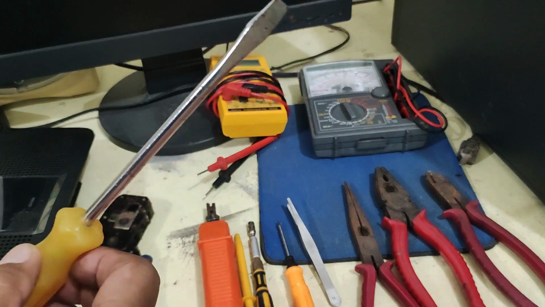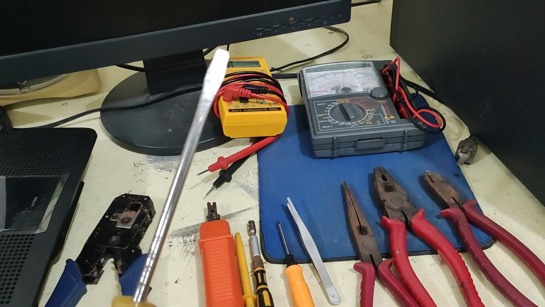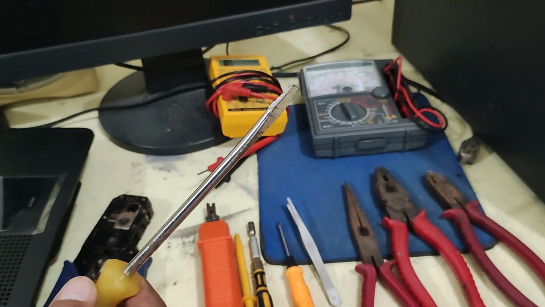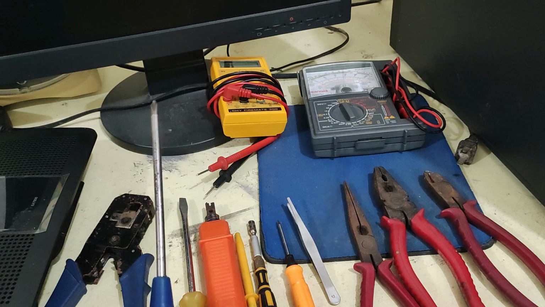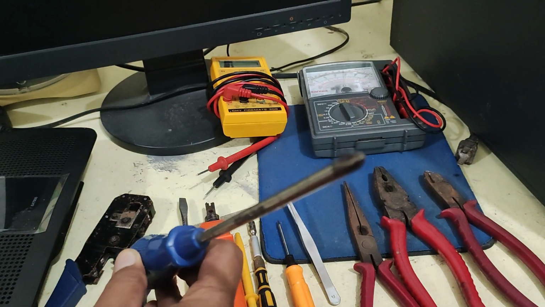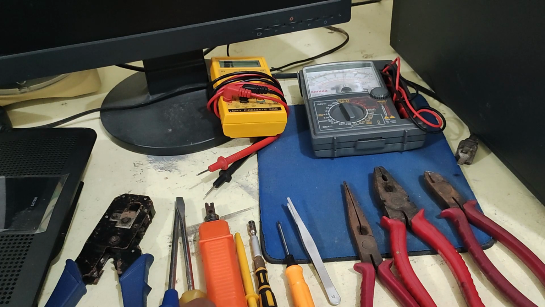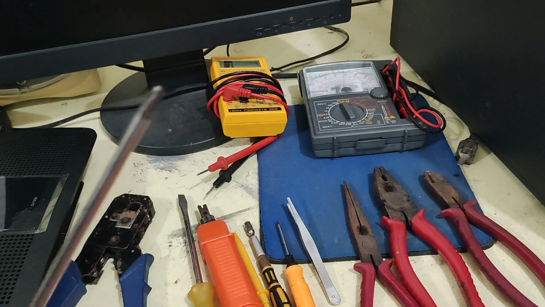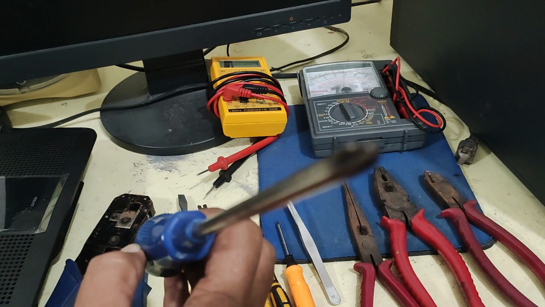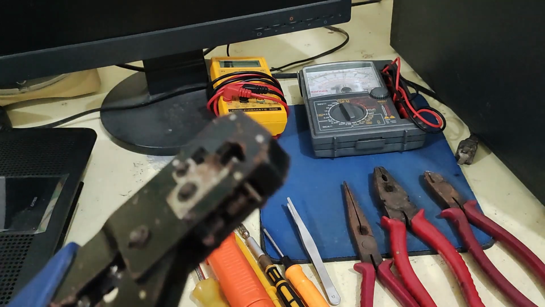The flathead screwdriver is used to tighten and loosen the screw, flathead type of screw. Then we have the star or the Phillips head screwdriver. Same sa flat. The only difference is the head of the screw. It's cross type head.